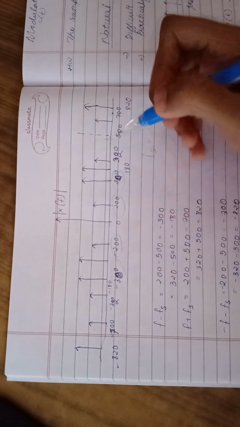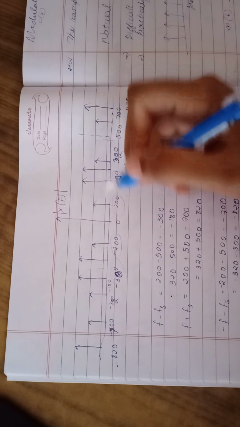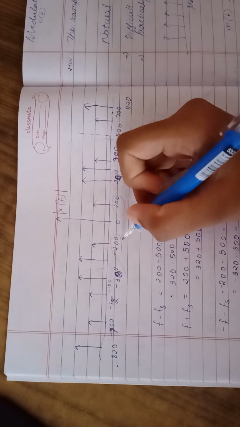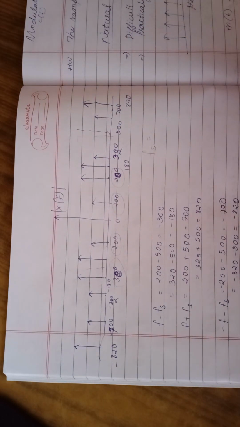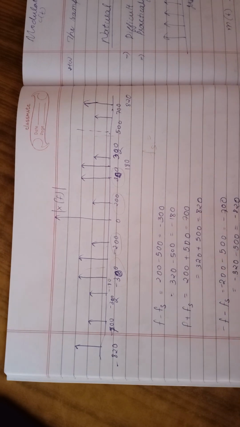Before 500. So from here to somewhere here. So you have to state what components are there. So you have to state a component at 200, minus 200, minus 320 will appear at the output after it is filtered. So now let's go on to natural sampling.